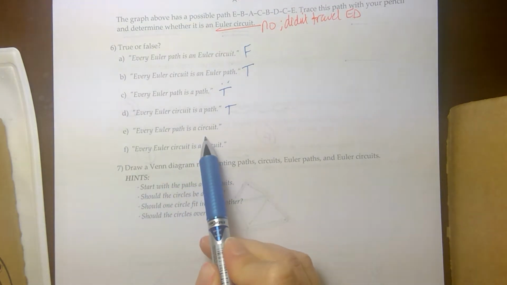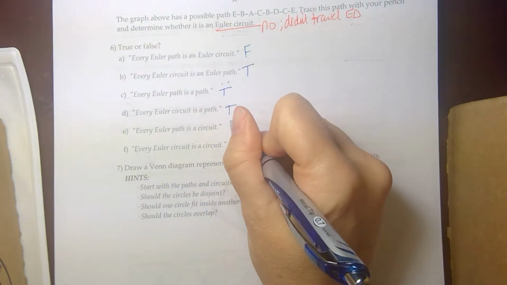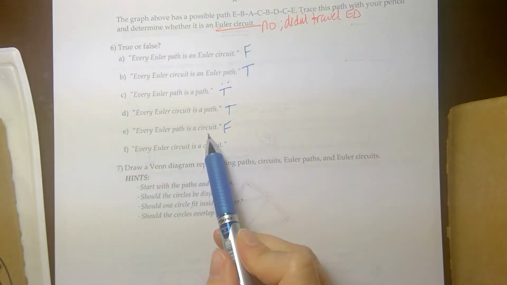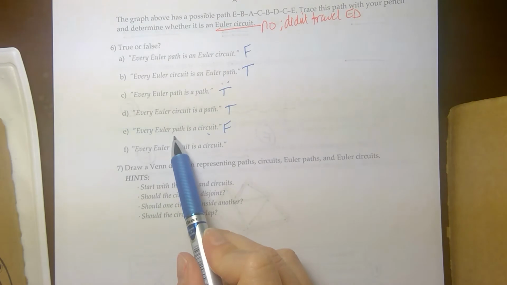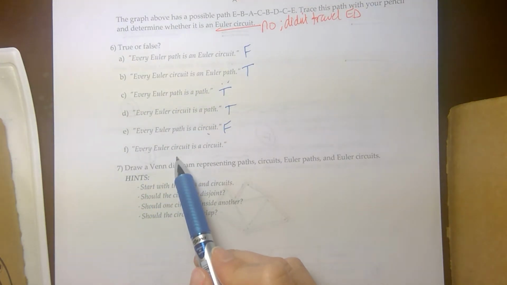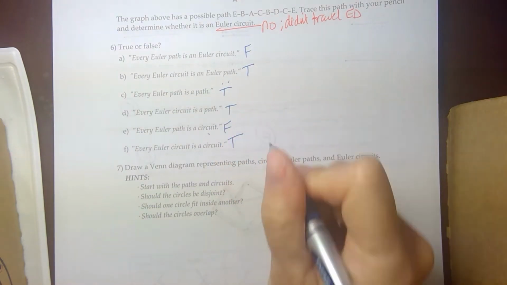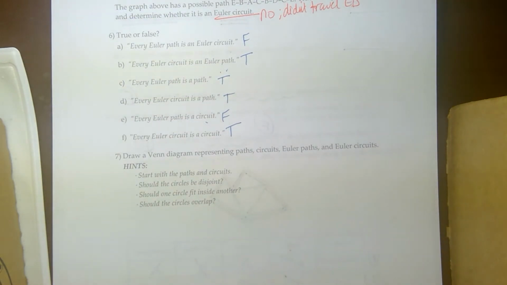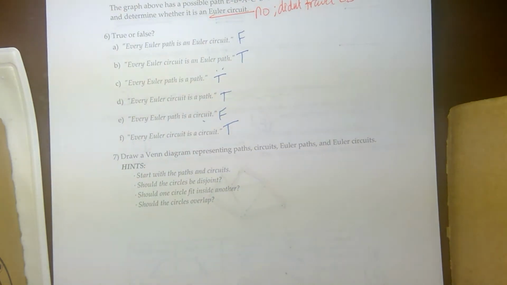Every Euler path is a general circuit. Well, no, because remember, circuit defines it as starting and stopping at the same place, and an Euler path doesn't have to start and stop at the same place. Every Euler circuit is a general circuit. Well, yes, that's true. We learned that in that first chart we did back on the other page. So let's think about those 4 different loops for general paths and circuits and Euler paths and circuits and how they should interact with each other.